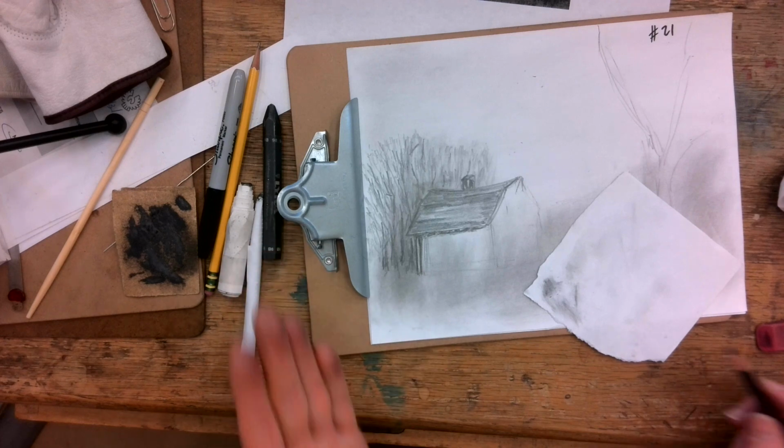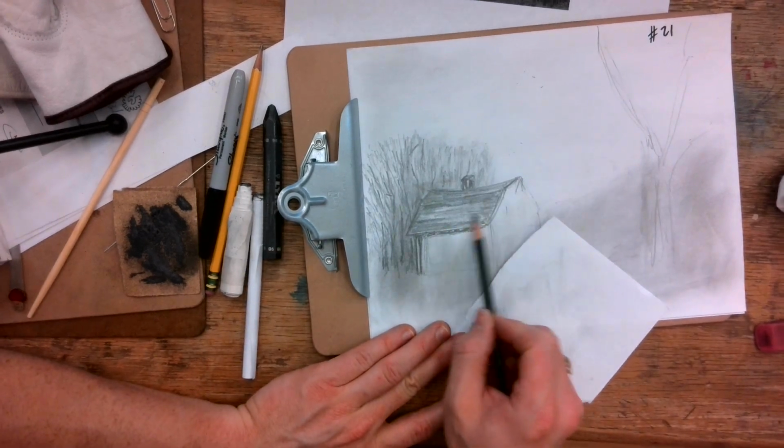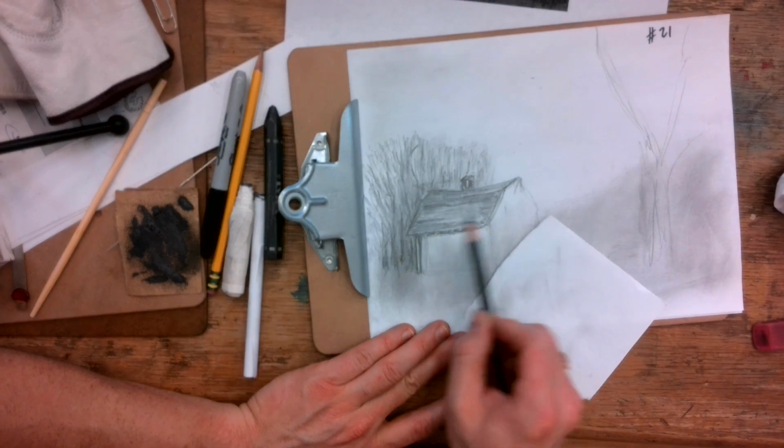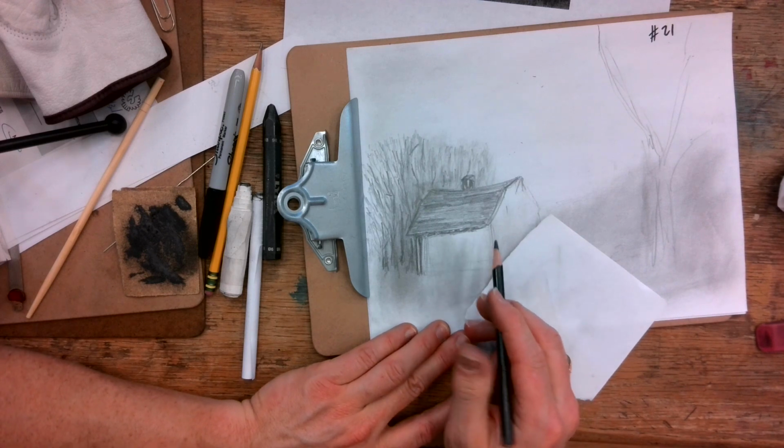The barn might be too dark. If it's too dark, I'm going to go back over it with an eraser and lighten it up a little bit. I think it should be fine though. That's fine. If it's looking like a house, that's fine. Just go with it.